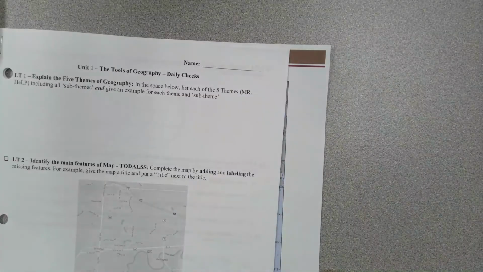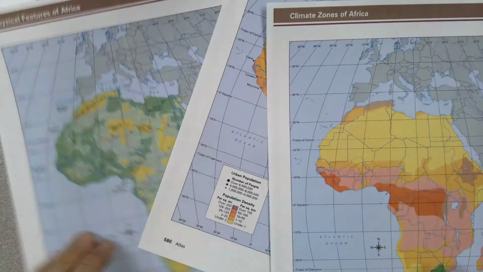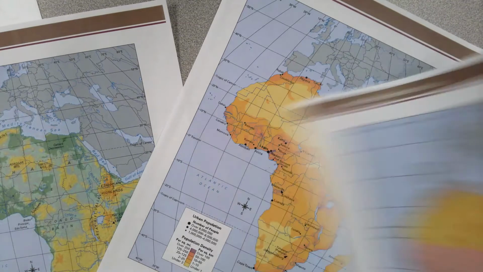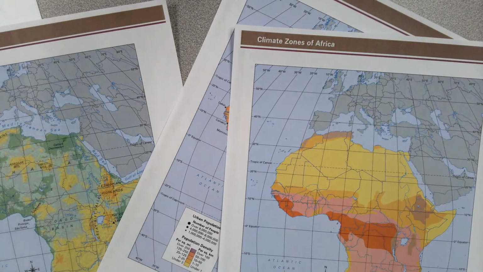So there again, that's how we use our variety of different thematic maps. The key to that, of course, is just going slow, taking your time, looking at the maps closely, checking the key, and just really double checking your work.